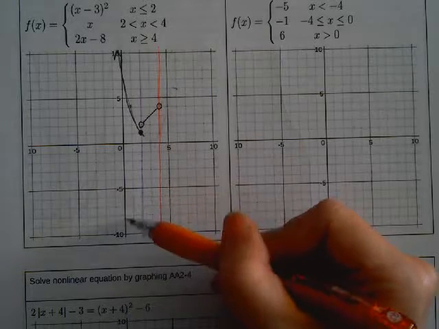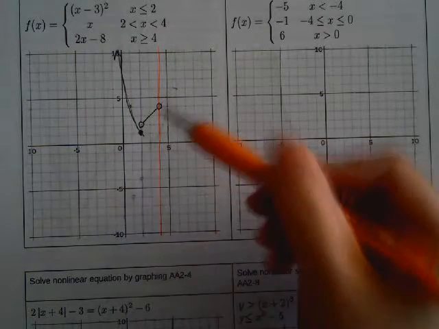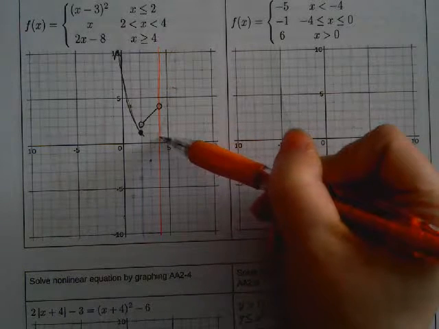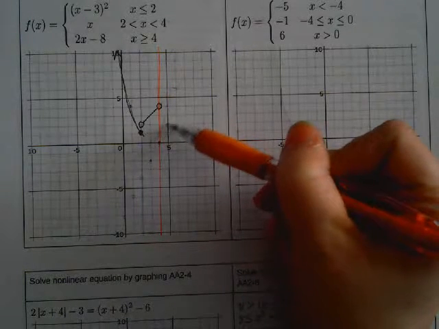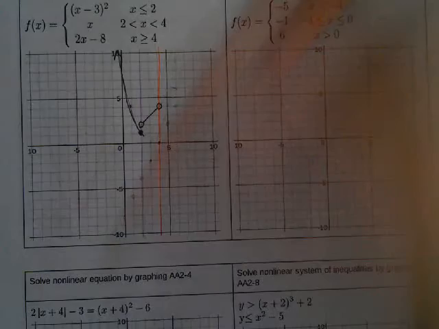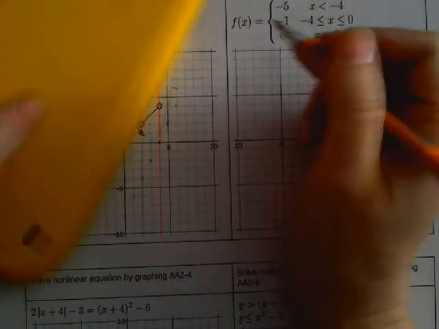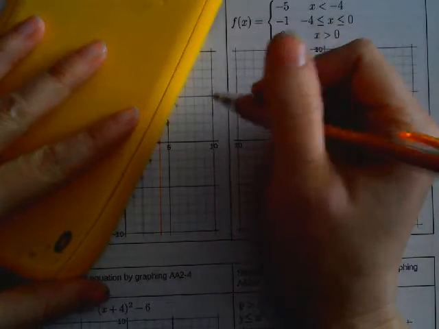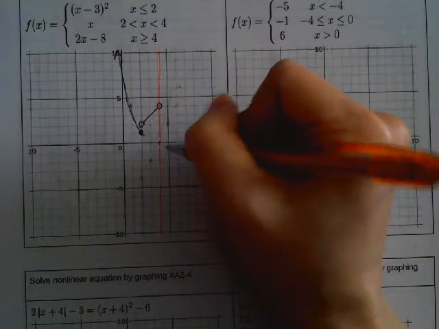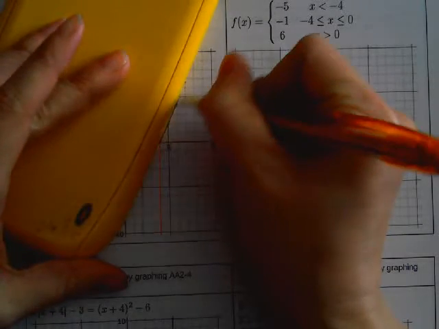So a couple of hints on this. If you do it this way with the vertical lines and you have your 3 vertical chunks, you're never going to have more than one part of a graph in any particular chunk. You're not going to have any vertical overlap anywhere on a piecewise function. You may have some gaps, but you're not going to overlap anywhere. Any questions on the piecewise? So that was AA 1-9.